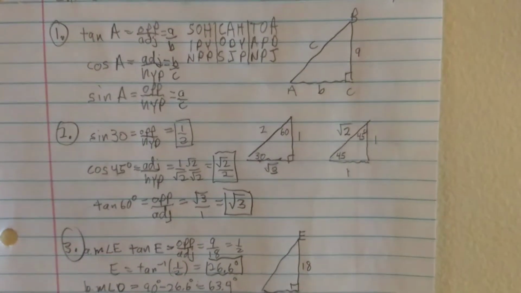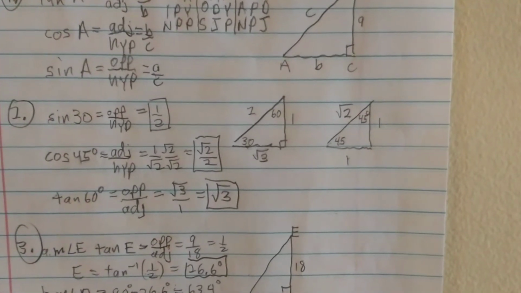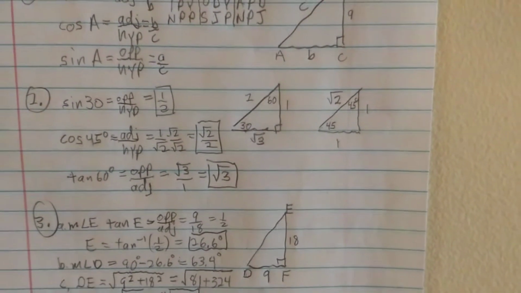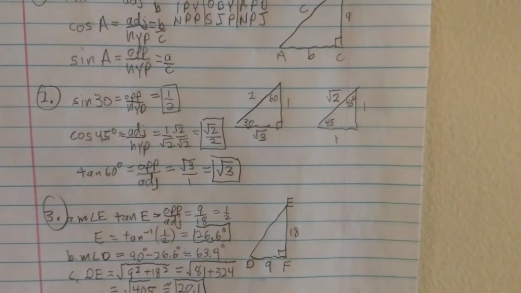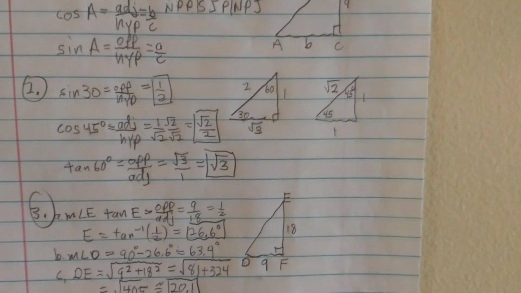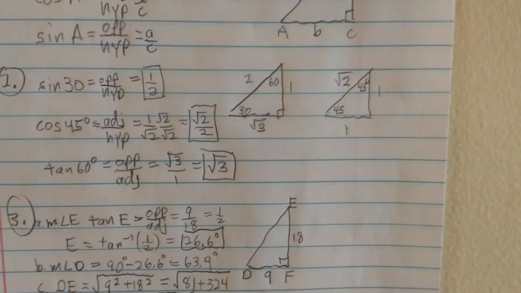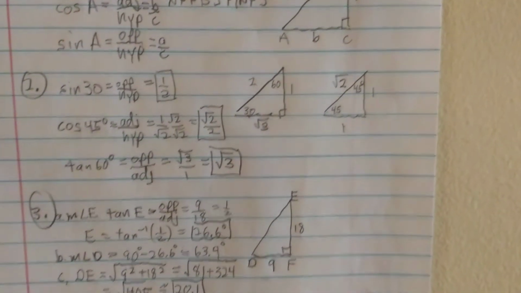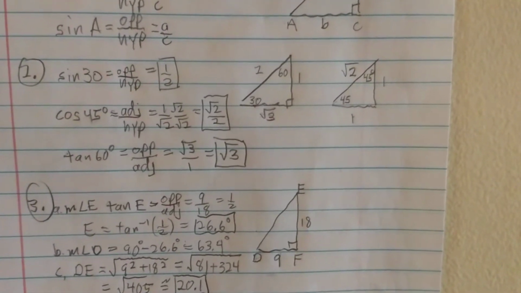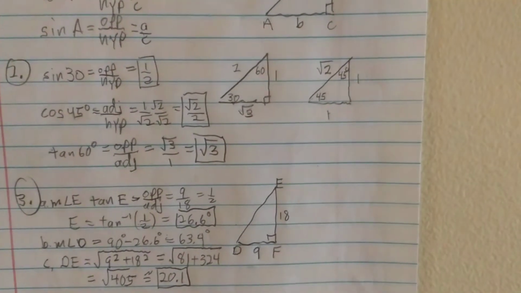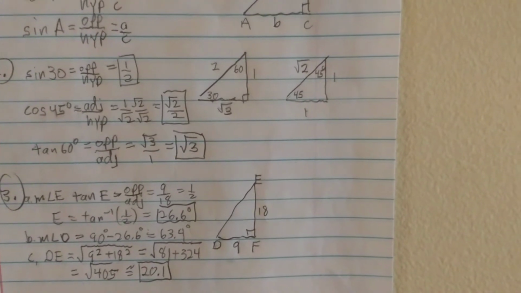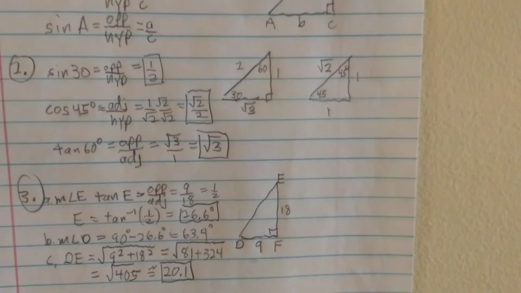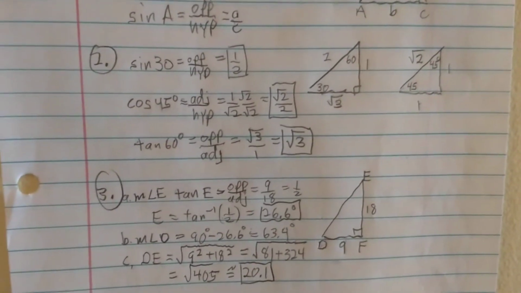So our basics. Now we have two triangles, two right triangles: 30, 60, 90. Remember the short side opposite the 30 is 1, and the hypotenuse is twice the short side, and the long side opposite the 60 is the square root of 3 times the short side, so it's square root of 3. Now for the 45, 45, 90 triangle, both sides are 1, and the hypotenuse is square root of 2. So we'll ask questions off those triangles.